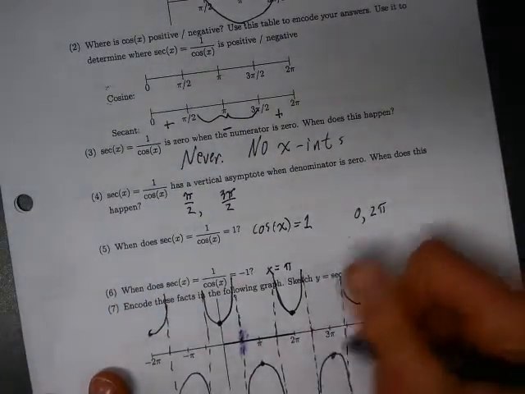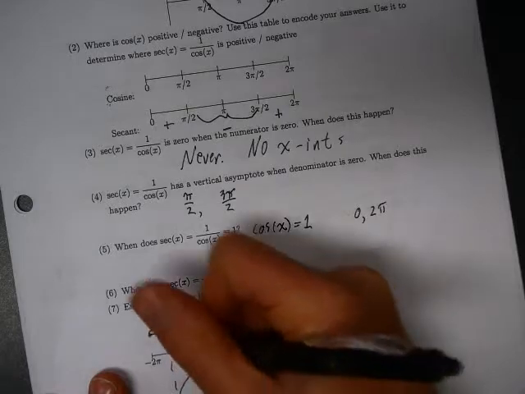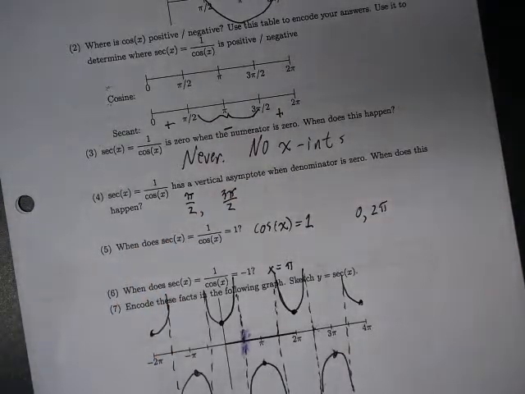I think I even did a decent job drawing all of those peaks and pits at the correct height. The same height. So there's the graph of secant. Let's read off some things from this.